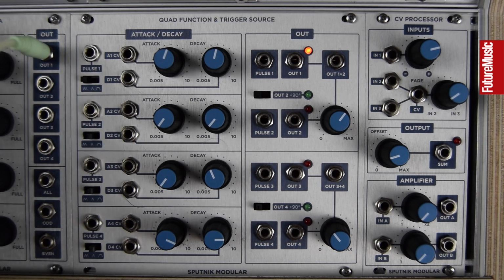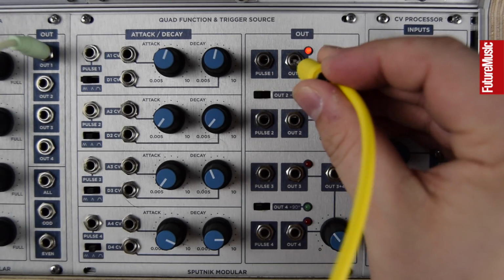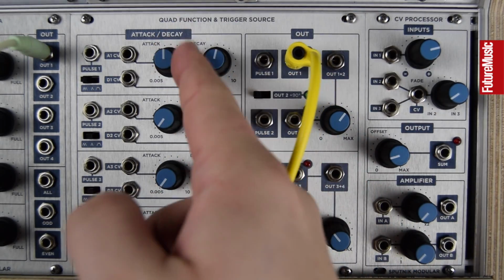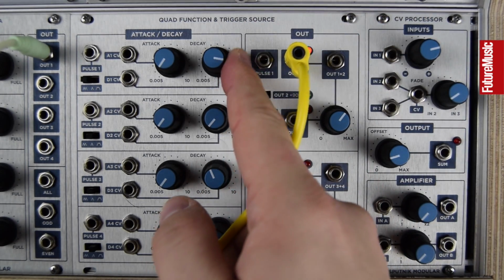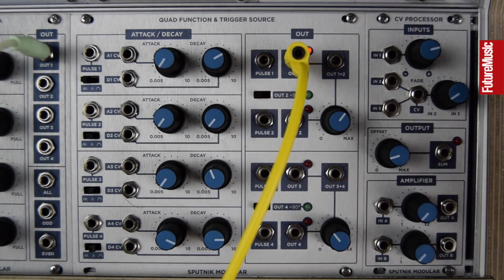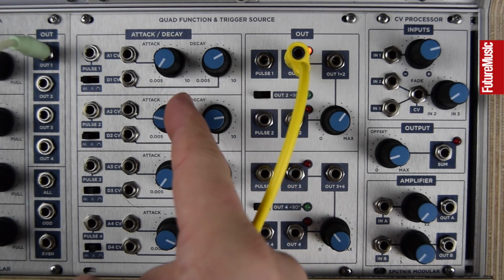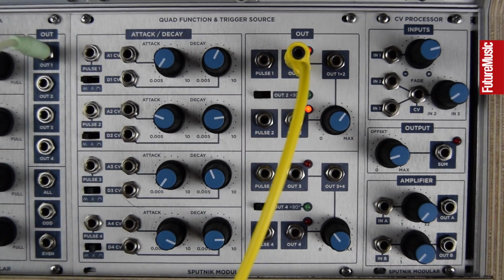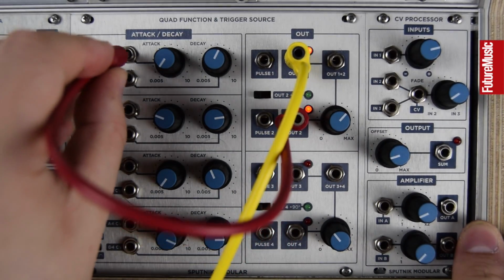Here's my sound that's going out to my sound card, and I'm just going to turn up the low pass gate. So here's the LFO straight in. To create some sort of feedback system, I'm going to set another LFO cycling, and I'm going to patch that output into the attack time.